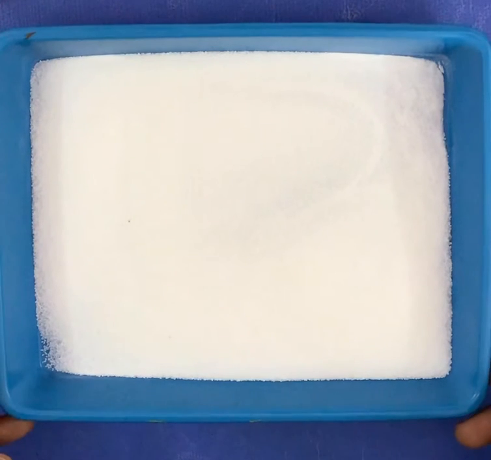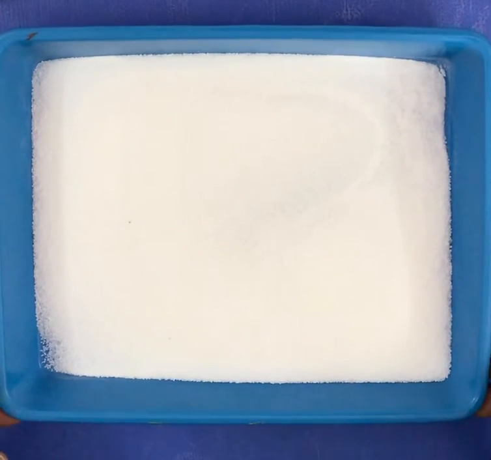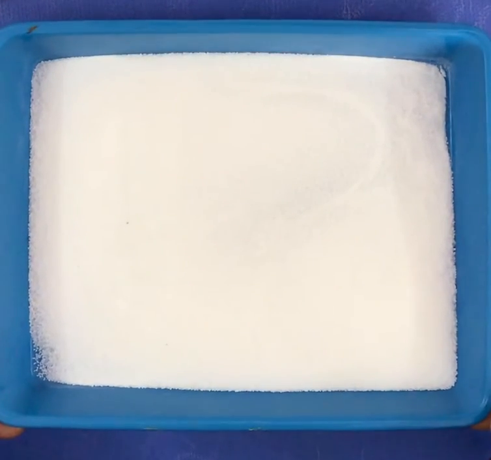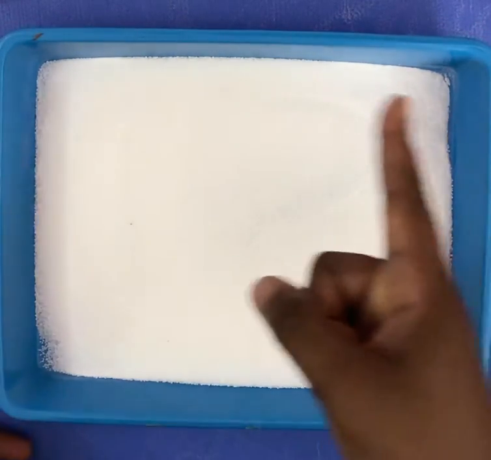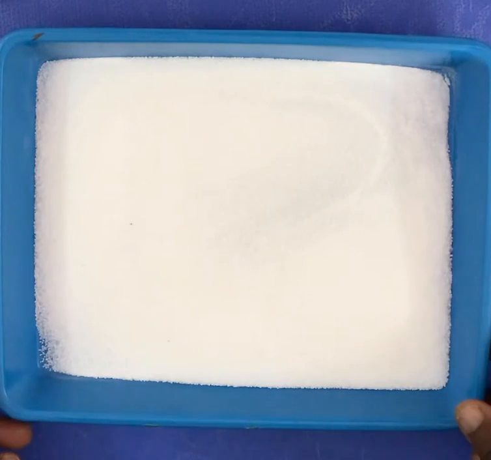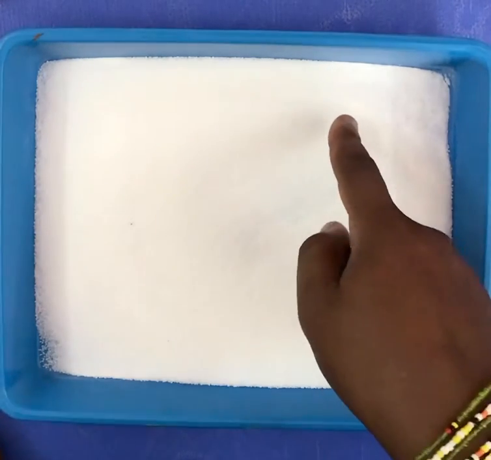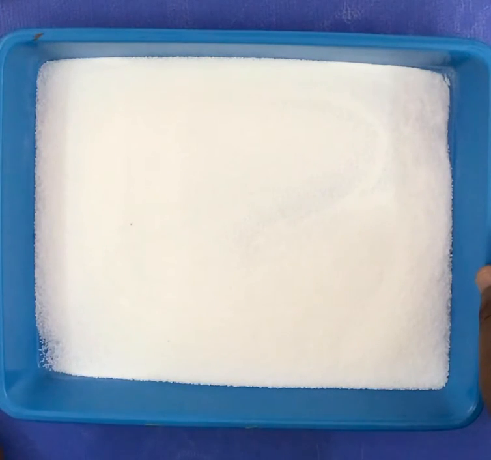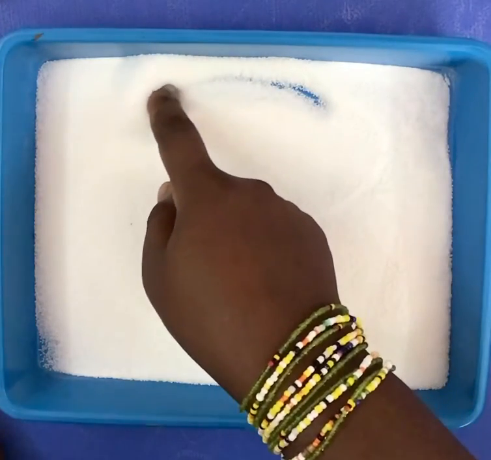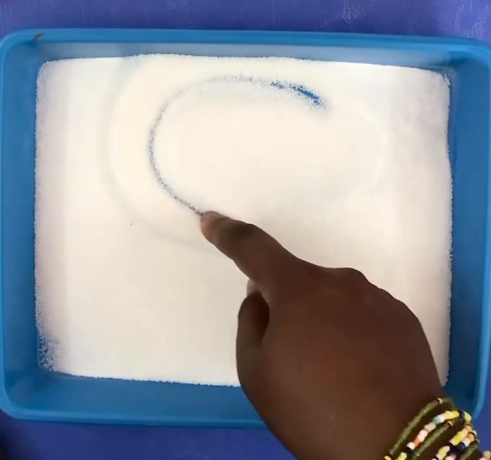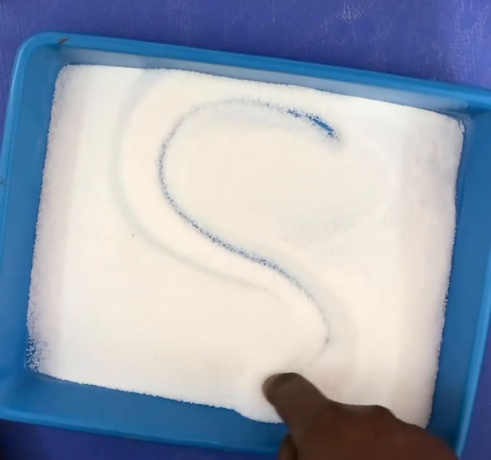Now, if you look right in front of me, you're going to see a tray with something white in it. It's called salt, okay? We are going to use our fingers to trace the sound S. Now, go with me. I told you the sound S begins like a caterpillar, right? Remember your caterpillar formation. So let's go. Caterpillar, go down and around.